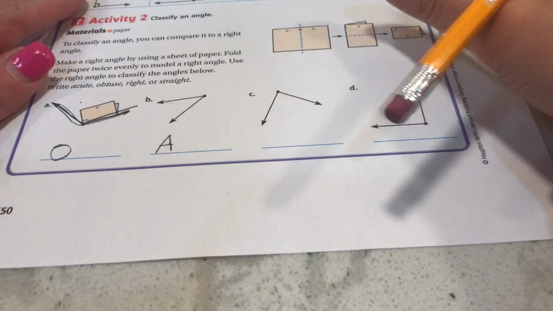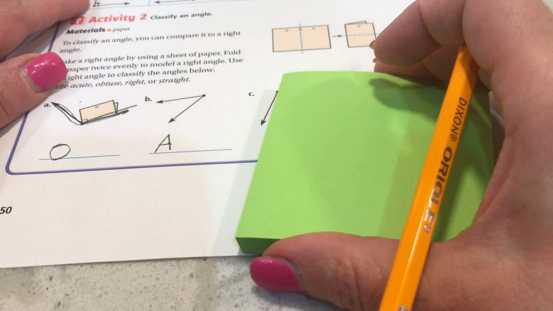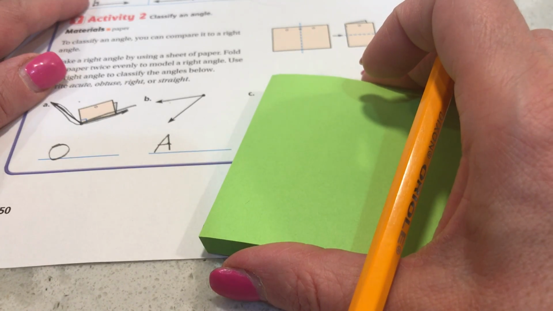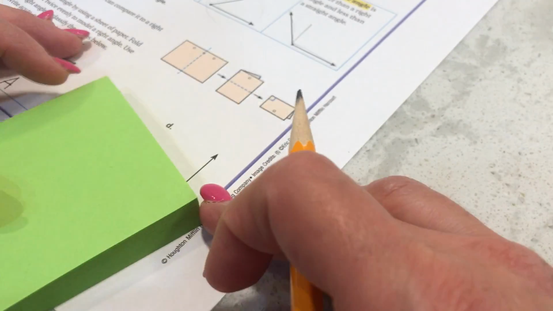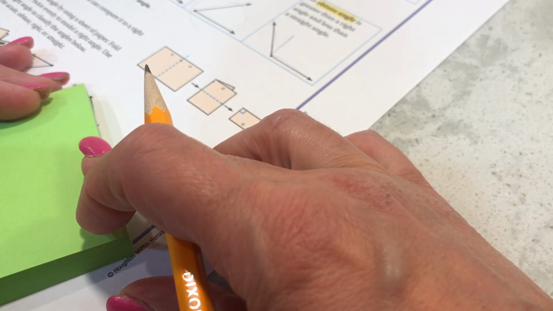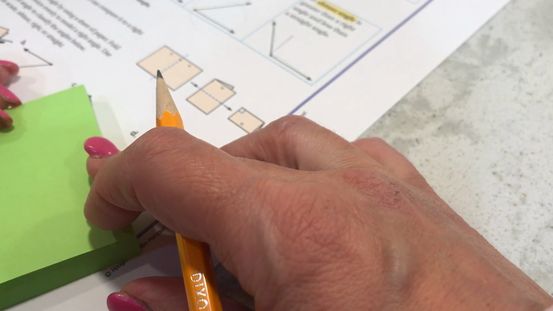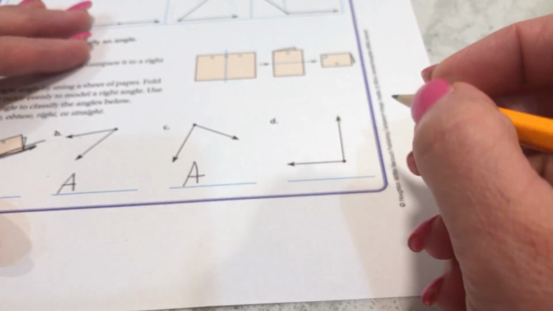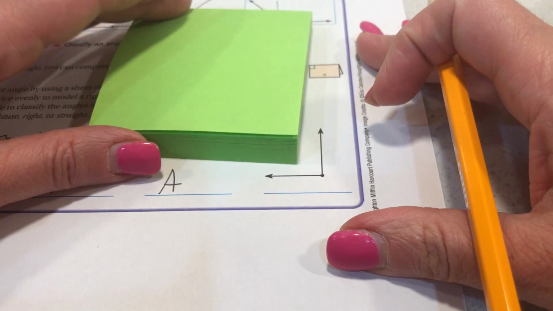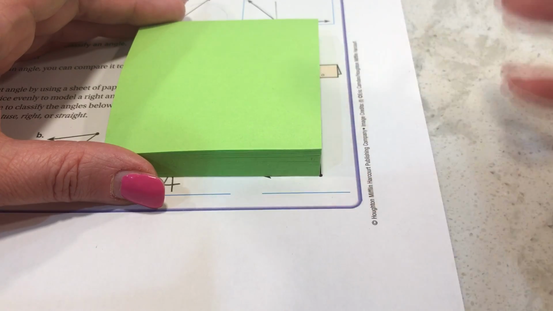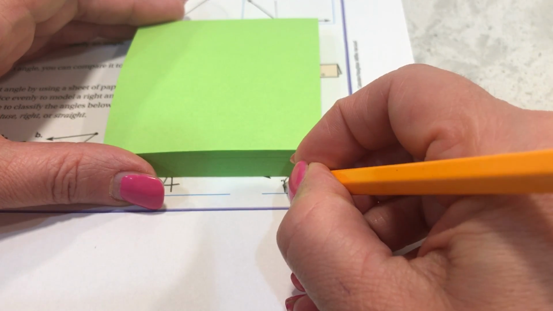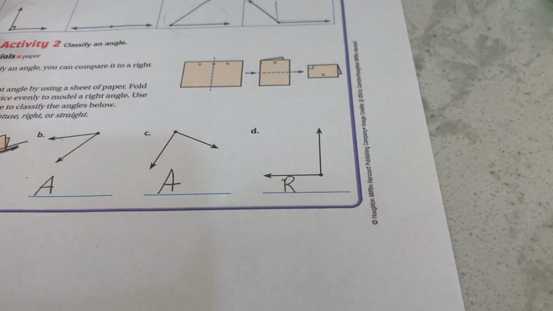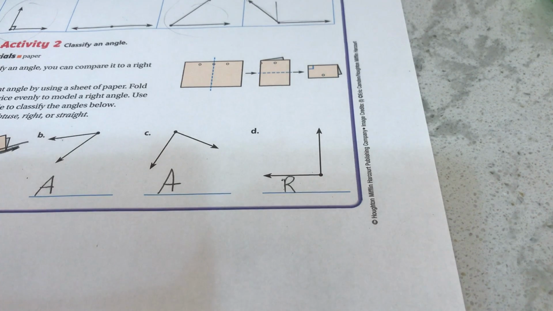Okay? And then this one here, if you were to have put a Post-it note or a piece of paper in there, you can see that this one is almost a right angle, but it's not. This one is actually smaller than a right angle. This is acute. And then if I put my Post-it note right in there, you can see that this is a right angle. I'm going to put an R for right. Okay? All right, so those are your answers for that.